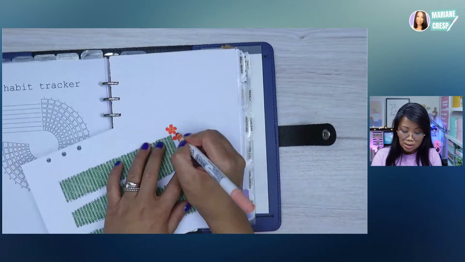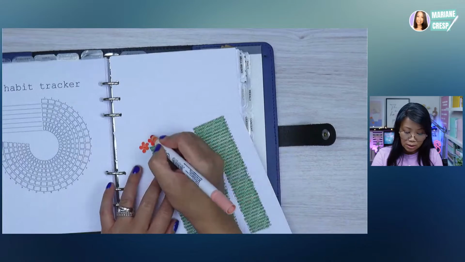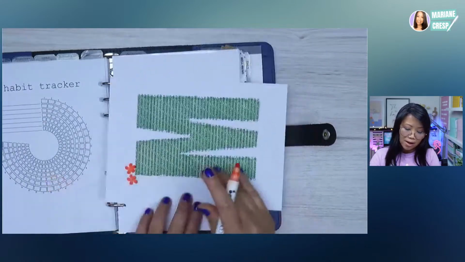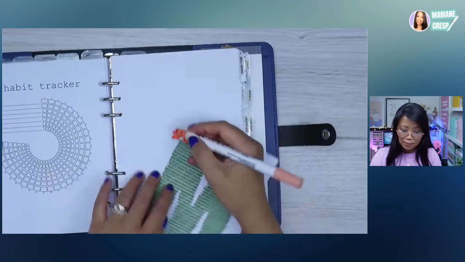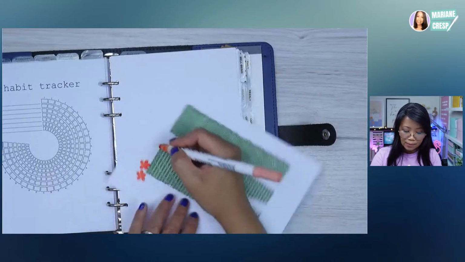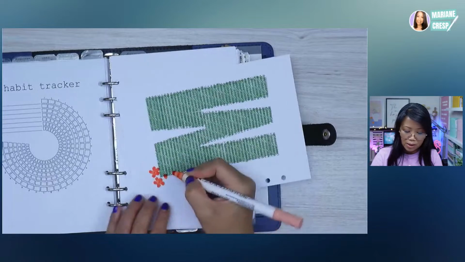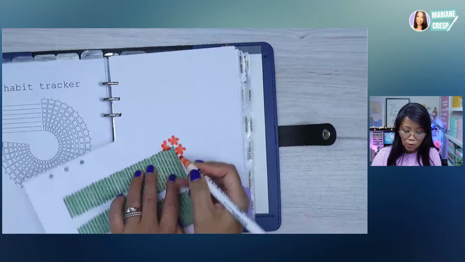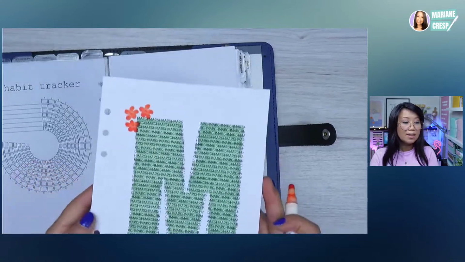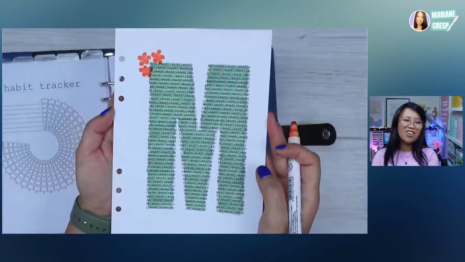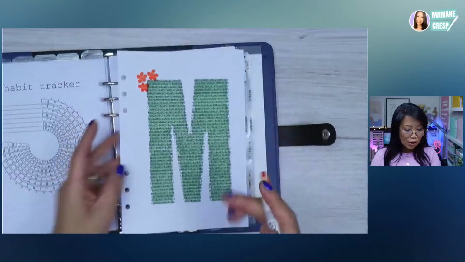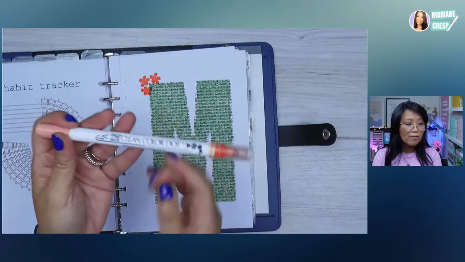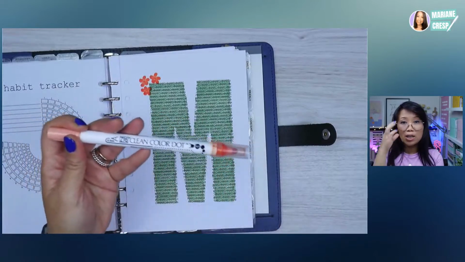So 1, 2, 3, 4, 5, and let's do one more here. Let's do here. 1, 2, 3, 4, 5. I think I'm going to leave it at that. Aw, that's so cute. So I have in the description a video showing 5 different ways I use Kuretake Zig Clean color.